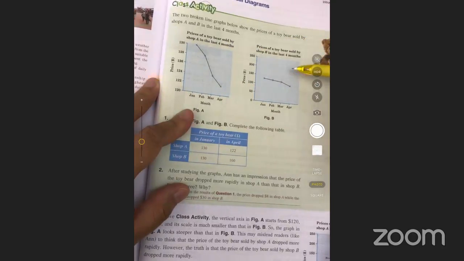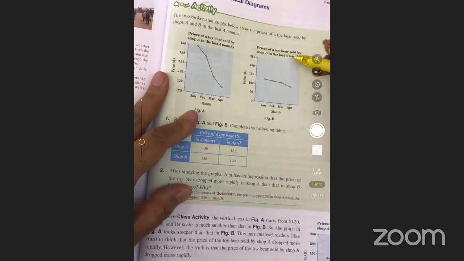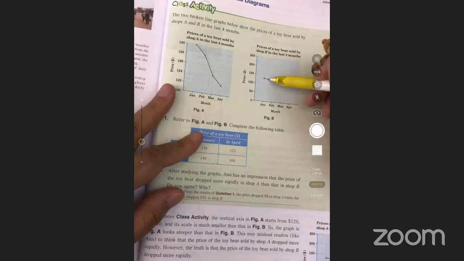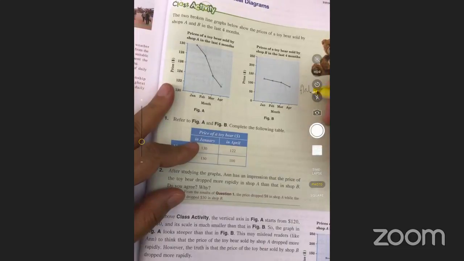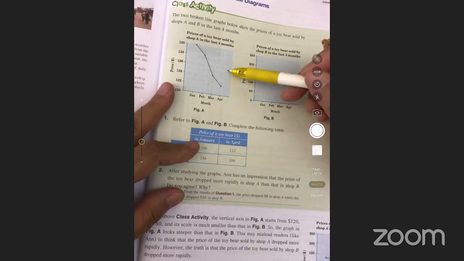And then this is the graph showing the price of the same toy bear in shop B. If you look at this line, it seems that it is quite flat. Of course, if you look at the trend, the prices are also decreasing, but it seems that the decrease is not as serious as this one, talking about the same months.